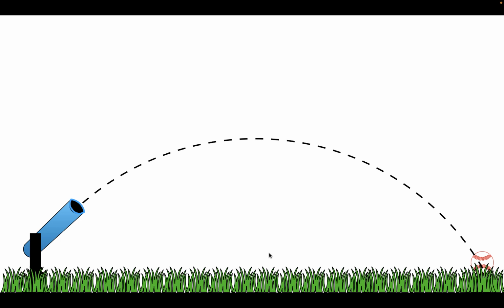And if we were to look at the ball at a certain period of time, we could examine different velocities that are acting upon it. So let's take a look at right when the ball leaves the cannon. Right when the ball leaves a cannon, it has a specific velocity, or initial velocity. This black arrow here shows the initial velocity of the ball, or the velocity that the ball has right when it leaves the cannon.